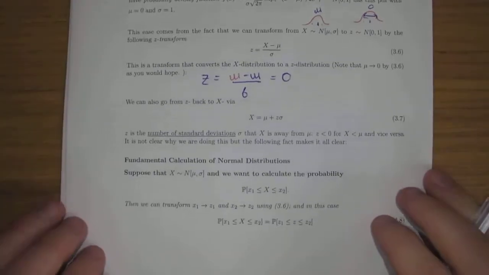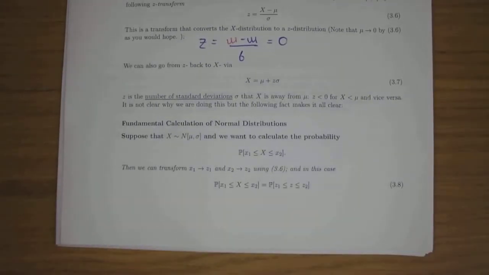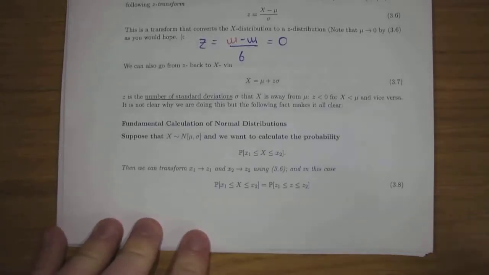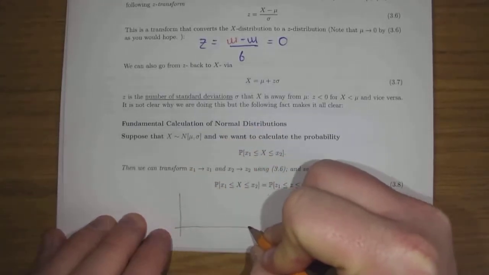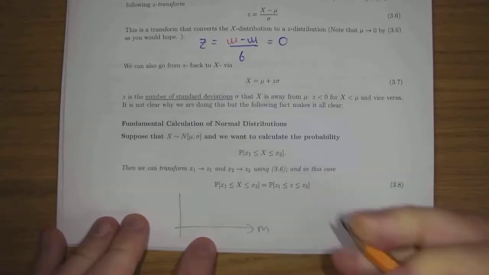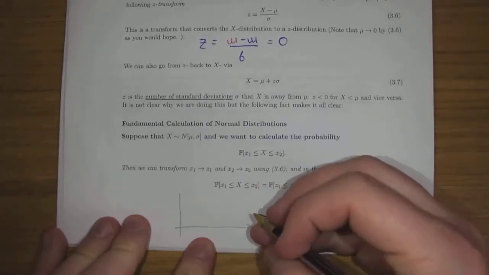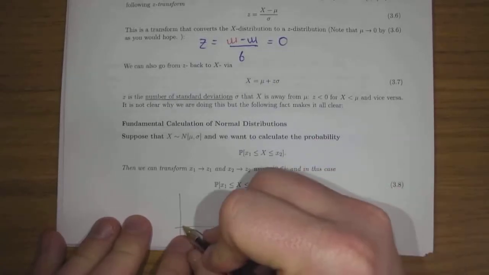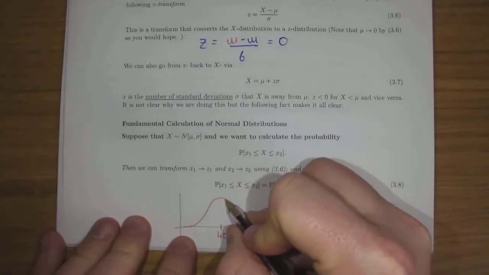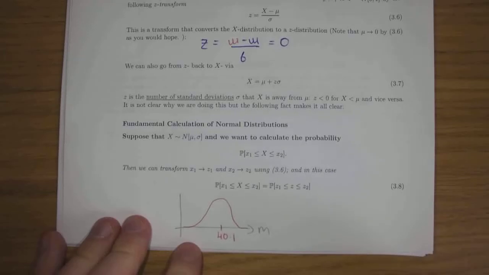Continuing on now, this calculation down here, I think I explained it in the previous lecture. Say, for example, we have the example of the mass of the bags of cement, and suppose it's set up that the average is 40.1 kg, but there's a bit of variation, something like this.